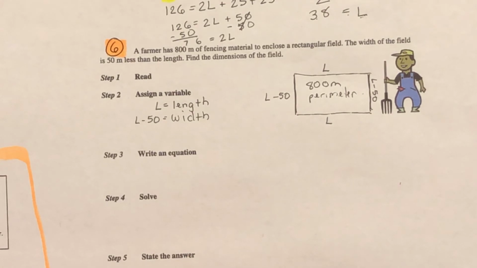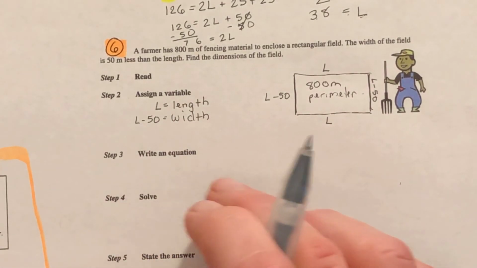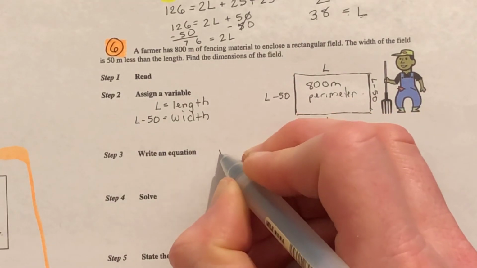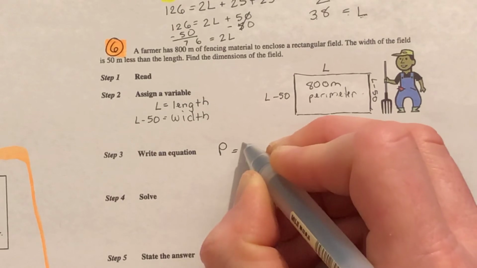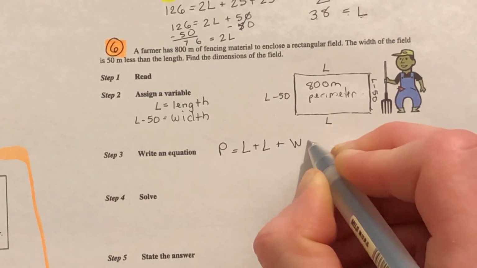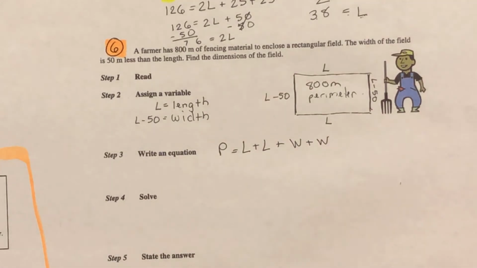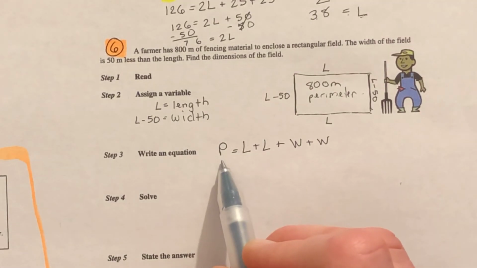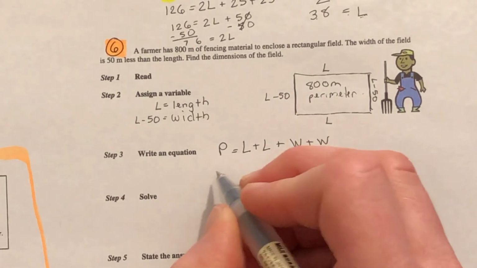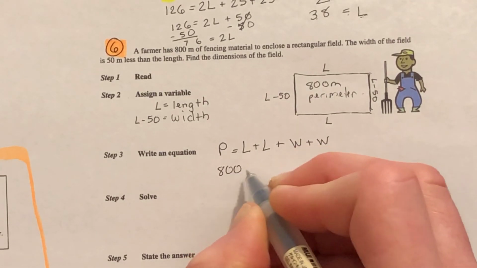Now, let's write out the standard equation. Perimeter equals length plus length plus W plus W. Do we know the perimeter? Yes, perimeter is 800. So 800.